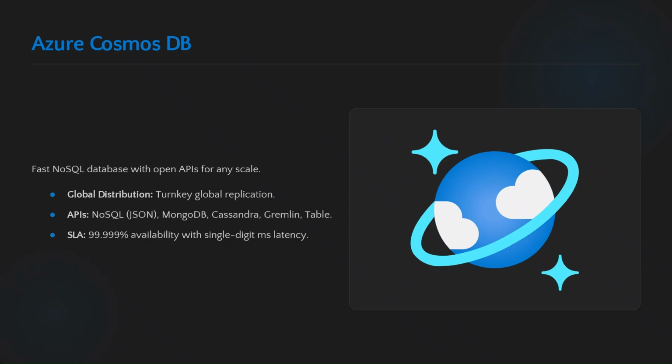Cosmos Database is one of Azure's most impressive services and a planet-scale NoSQL database. It gives you single-digit millisecond latency, 99.999% availability, and global distribution with one click. Cosmos Database supports multiple APIs, for example, MongoDB, Cassandra, Gremlin, Table storage, and its native JSON API, making application migration extremely easy. If you need a database that responds instantly worldwide, then Cosmos is your weapon of choice.